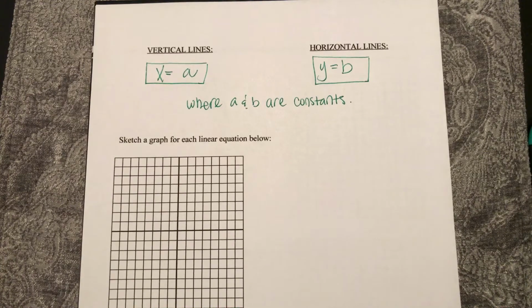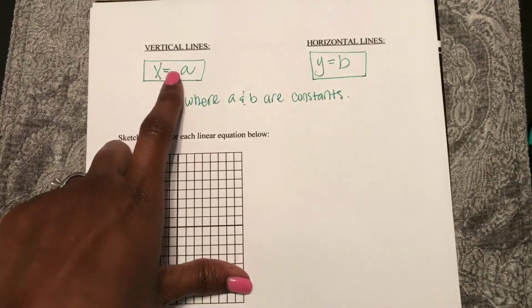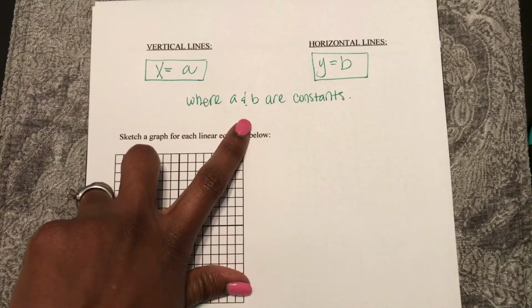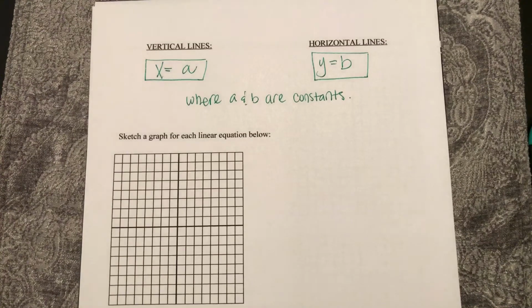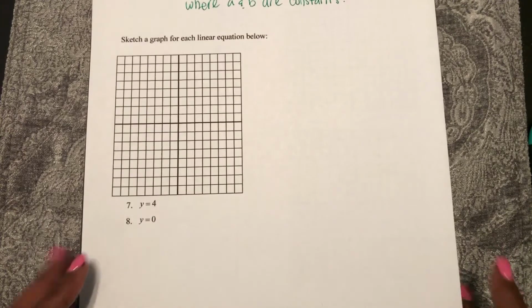So in our last video, we investigated to discover the general forms for vertical and horizontal lines. Vertical lines are in the form x equals a, where a is some constant, and y equals b is a horizontal line. If you remember this relationship, it makes graphing them go very, very fast. So let's see the example below.